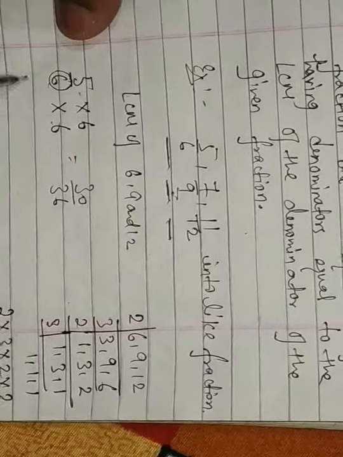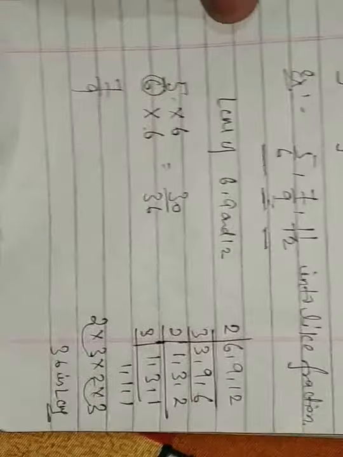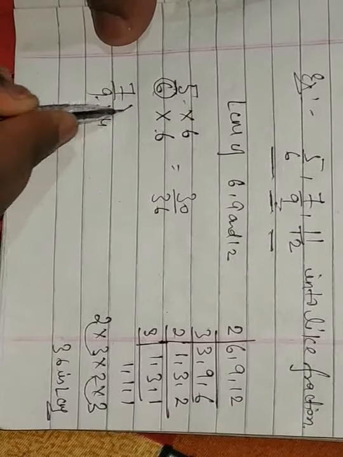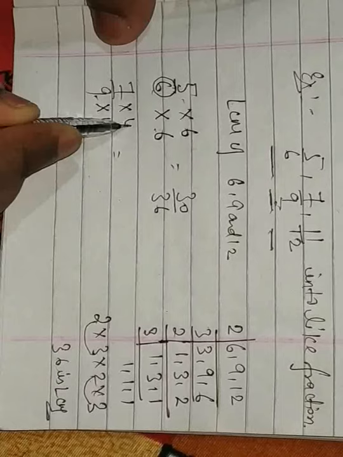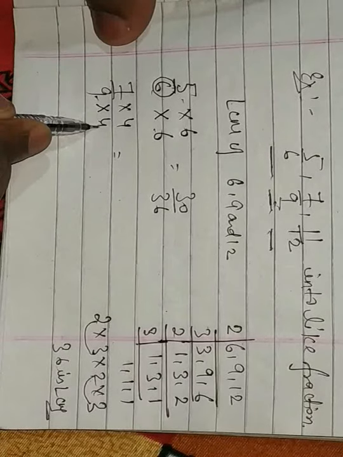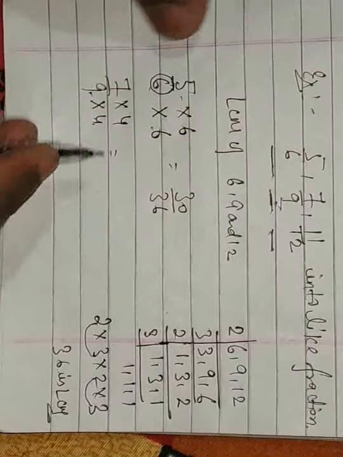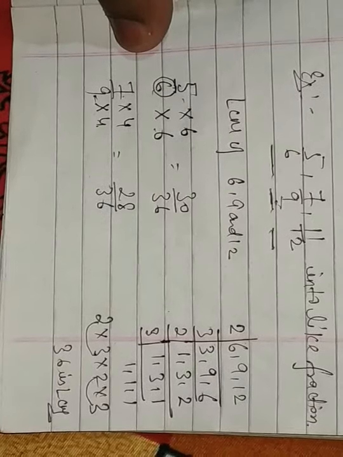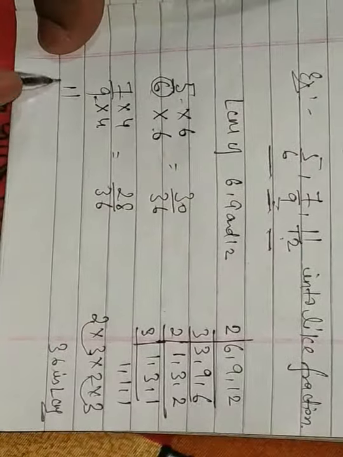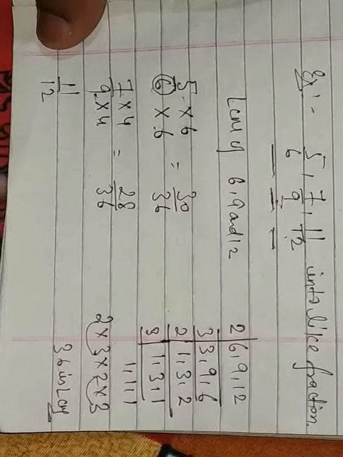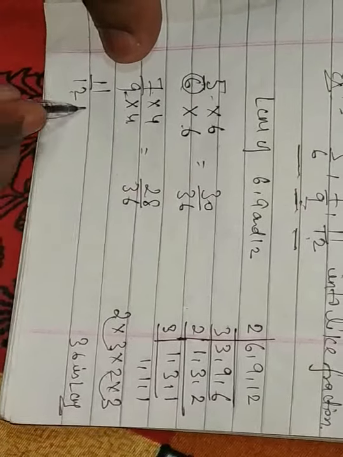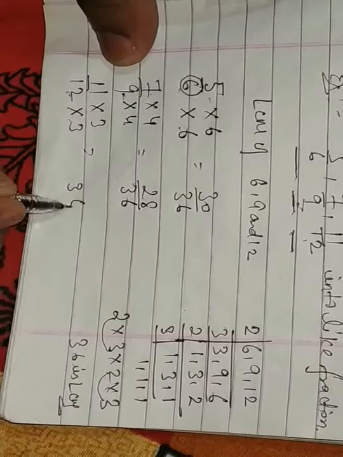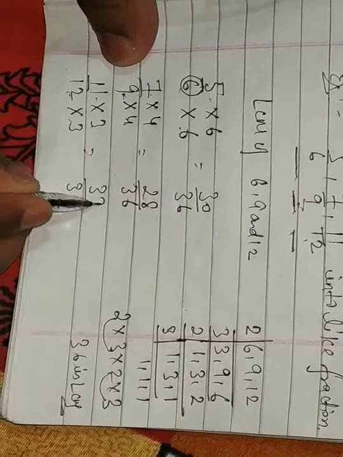Next fraction is 7 by 9. How can we make 9 into 36? By multiplying it with 4. So we will multiply 4 to both the numerator and denominator to convert it into an equivalent fraction. 9 4s are 36, 7 4s are 28. Now the last fraction, that is 11 by 12. How can we convert 12 into 36? By multiplying it with 3. 12 3s are 36, 11 3s are 33.